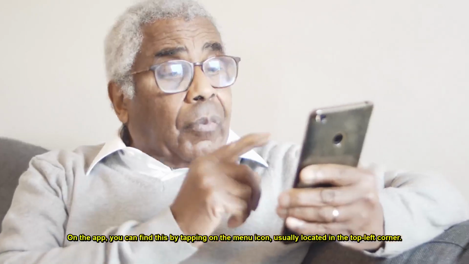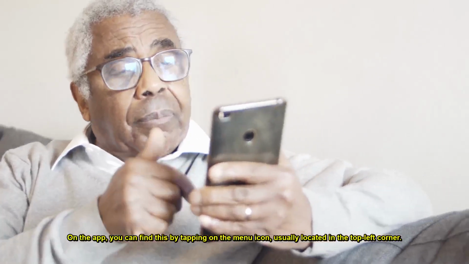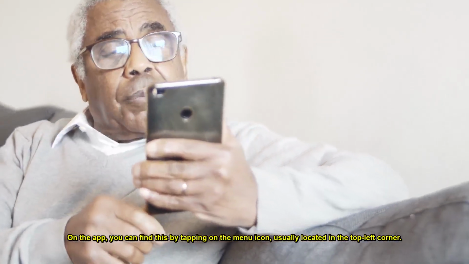On the app, you can find this by tapping on the menu icon, usually located in the top left corner. On the website, look for your name or account icon in the upper right corner. Select Settings from the drop-down menu.